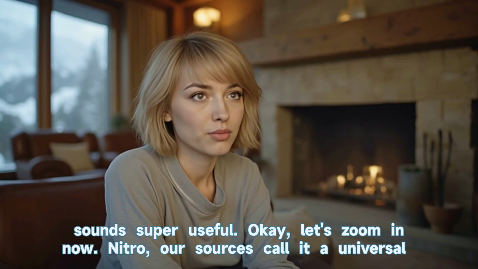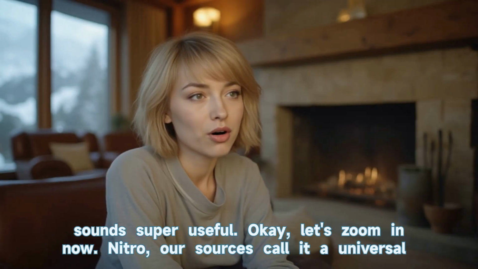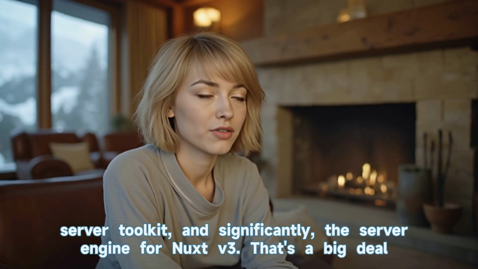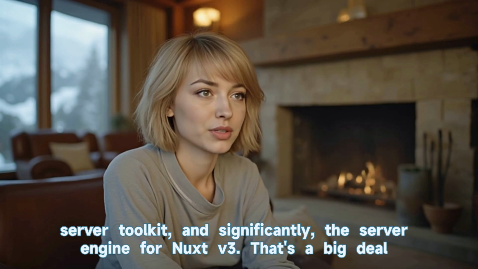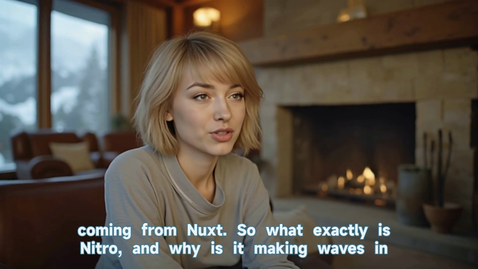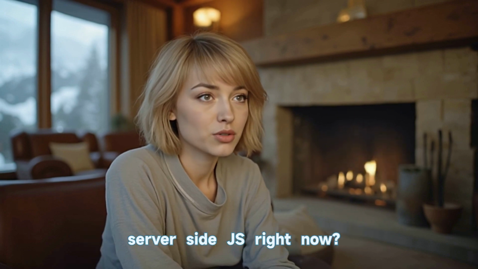That sounds super useful. Okay, let's zoom in now. Nitro. Our sources call it a universal server toolkit. And significantly, the server engine for Nuxt 3. That's a big deal coming from Nuxt. So what exactly is Nitro and why is it making waves in server-side JS right now?